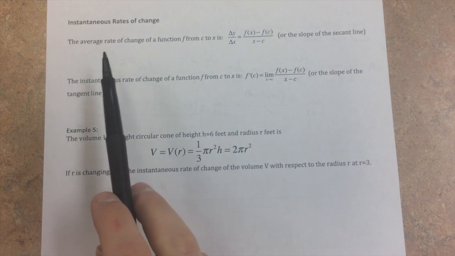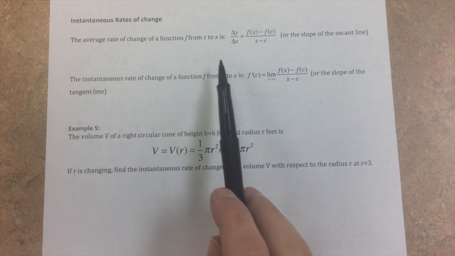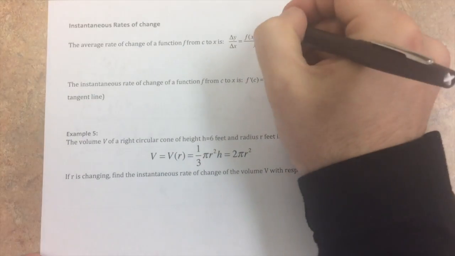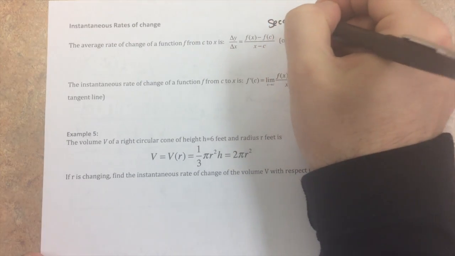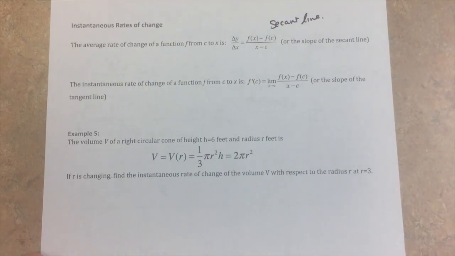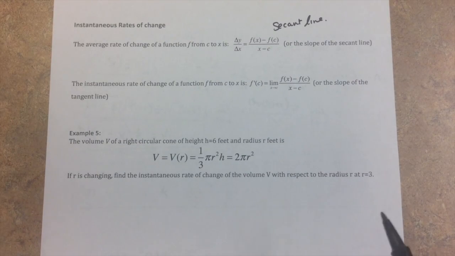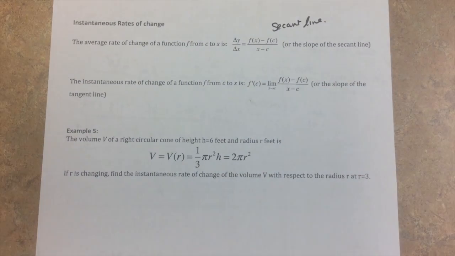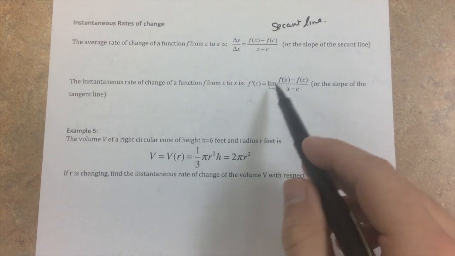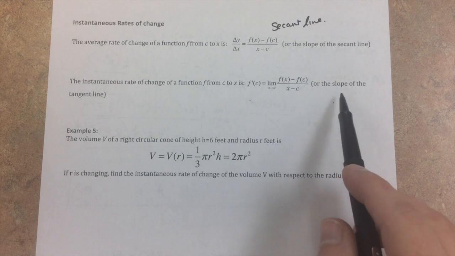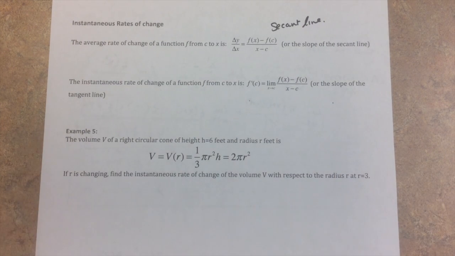So to find the average rate of change of a function, it's usually f of x minus f of c over x minus c. Just as a reminder, that's the slope of the secant line. Instantaneous rate of change is the derivative, so the limit as x approaches c of our function, or the slope of the tangent line.